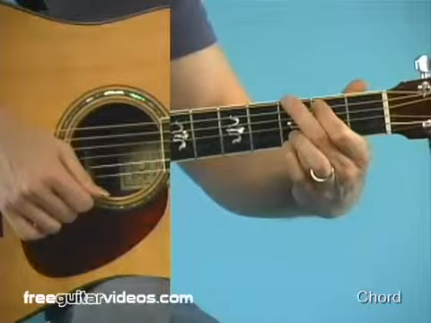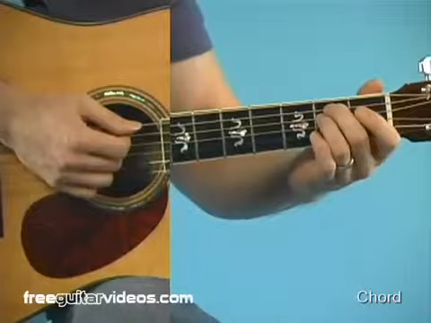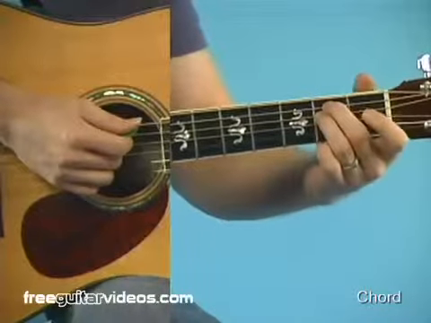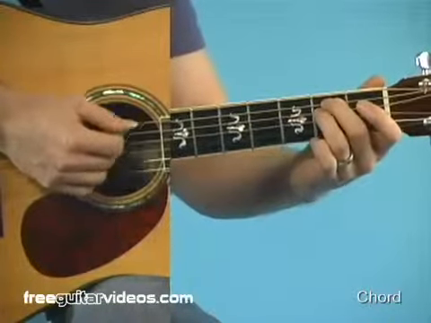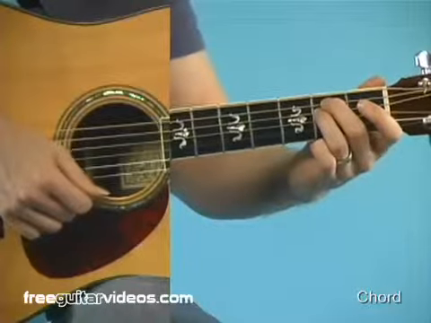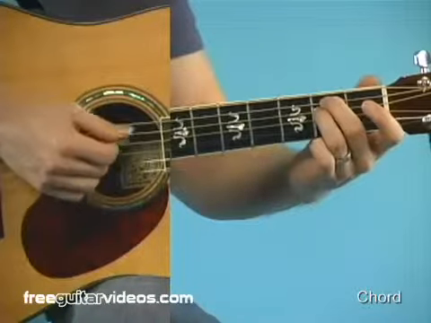These are all chords. It's surprising to me how many folks come to see me that, when I ask them what a chord is, they can't really tell me. A chord is when we're playing 3 or more notes at the same time.